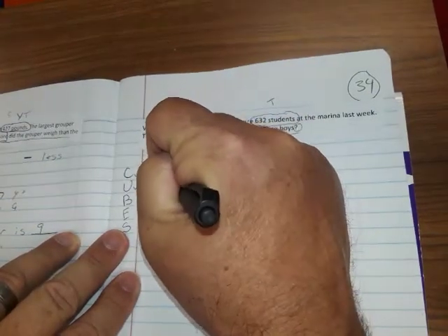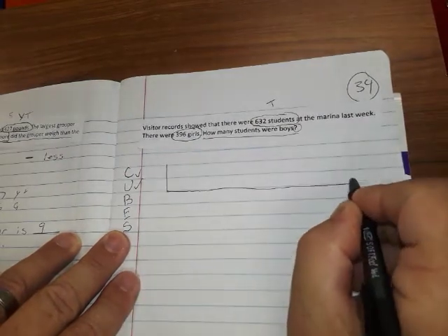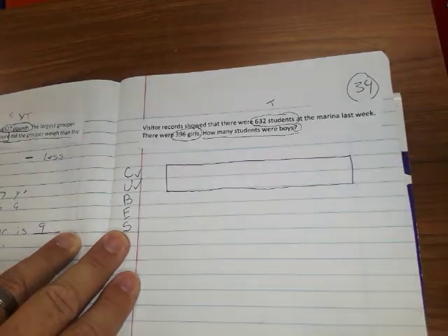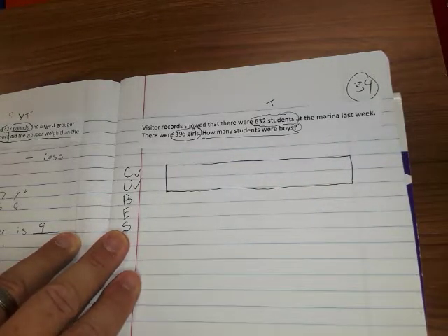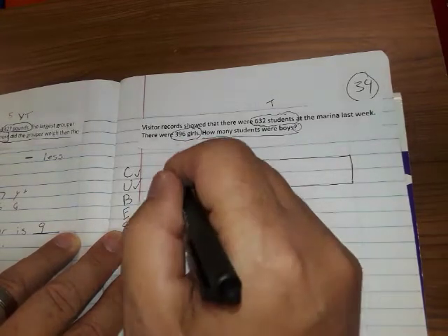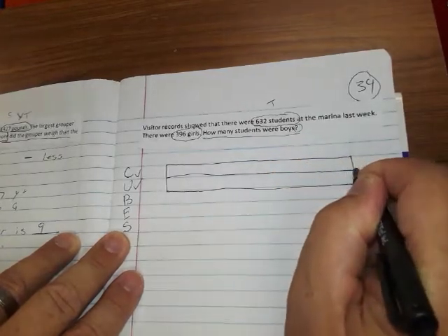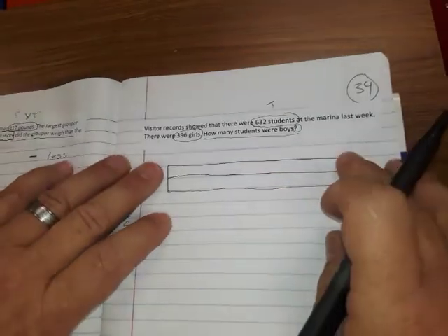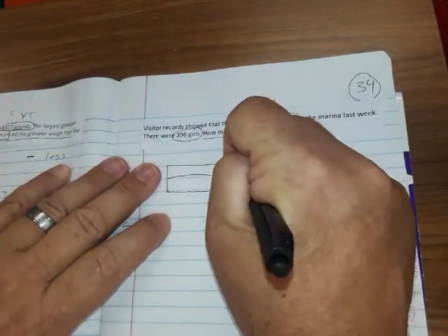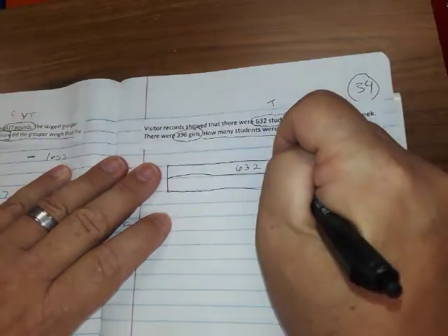So I'm going to use the lines on my paper to make my strip diagram. So I just kind of went ahead and I'm going to use two of my lines. And I know this is a total. 632 is a total. So whenever I know the total, that's going to be the longest part of my strip diagram. So that's from here to here, 632. And that's students.